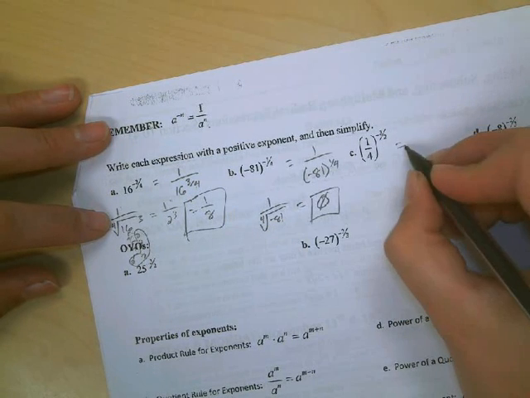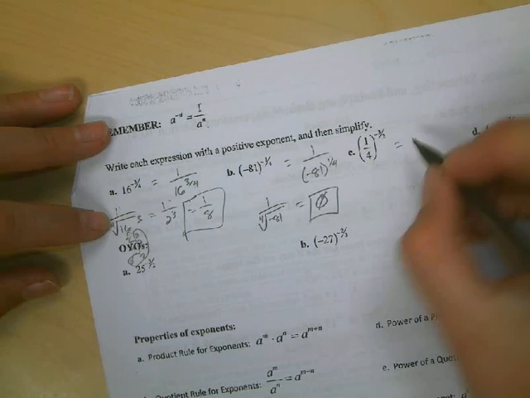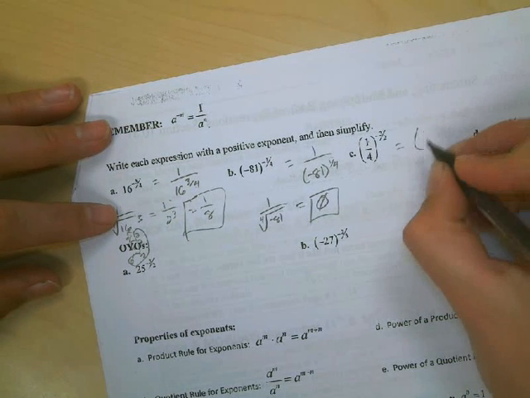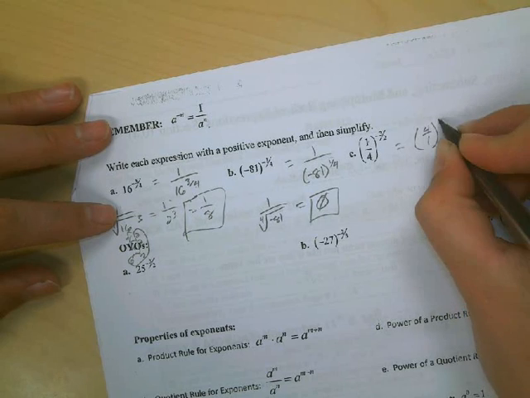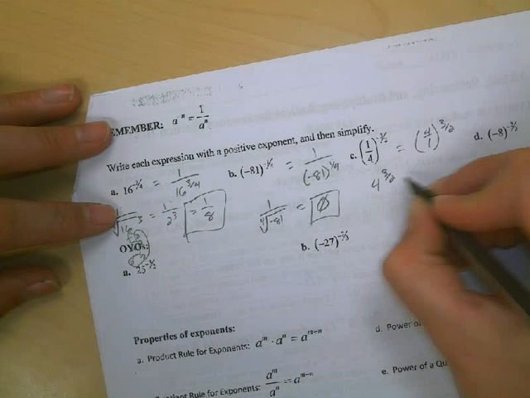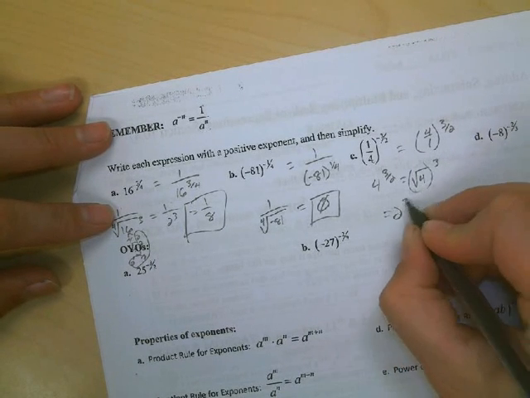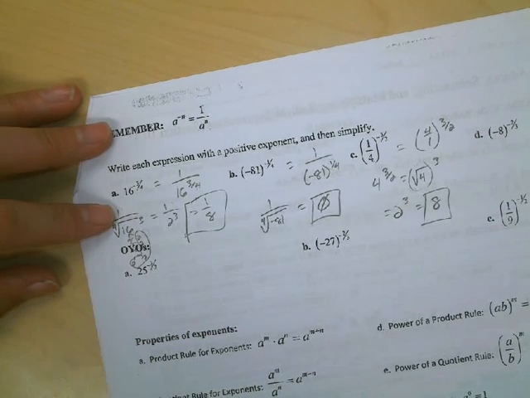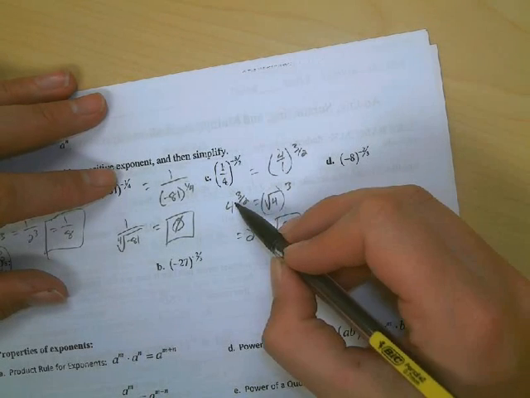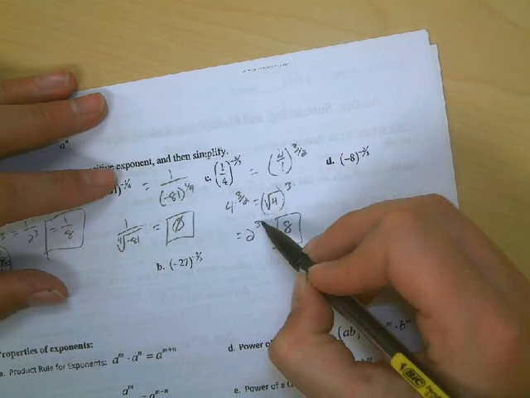If you have parentheses with a fraction and a negative exponent, then they both move. Instead of the whole thing just dropping to the bottom, the top goes to the bottom and the bottom goes to the top. So this becomes 4 over 1 to the positive 3/2, which is just 4 to the 3/2, the square root of 4 to the 3rd power, which would be 2 to the 3rd power, which is 8. Convert, flip. Convert: bottom is the root, top is the exponent. Simplify the radical, raise it to the exponent.